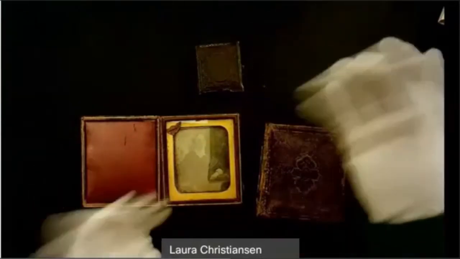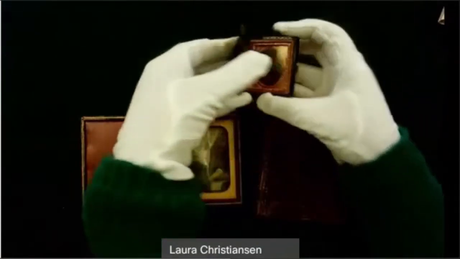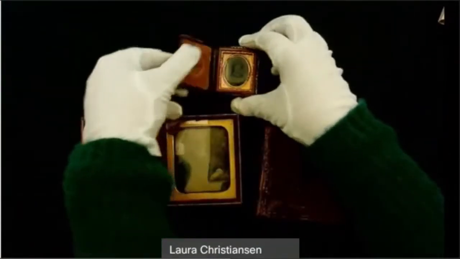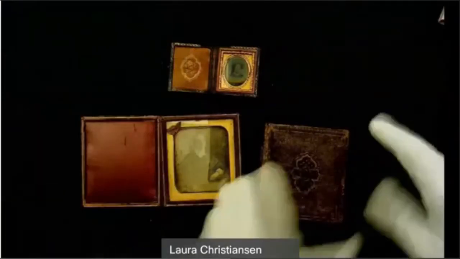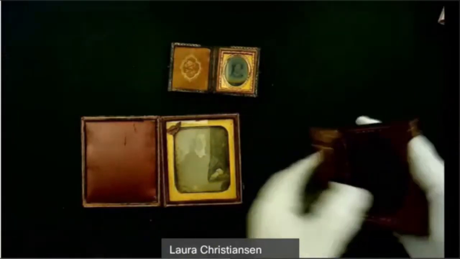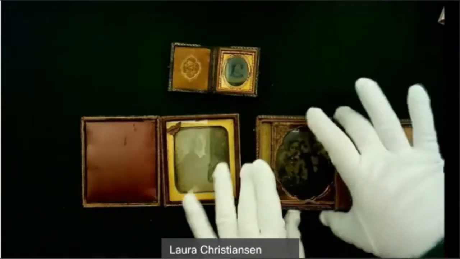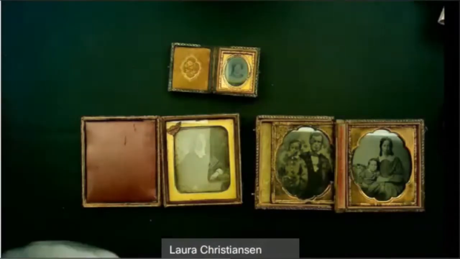So then that is put into a camera, and the light captures the image, and then you have, voila, your daguerreotype once you develop it. So the thing about daguerreotypes is they are one of a kind. They are individual objects, so there is no negative to make multiple copies.